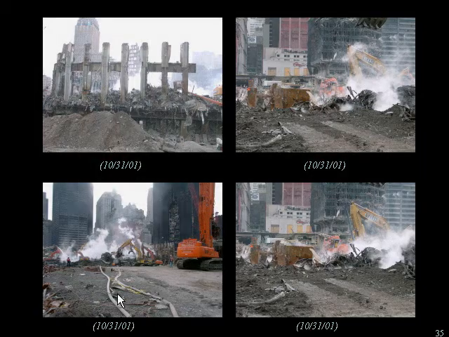Some more images from the 31st of October. Look at all this fuming from the ground. If those who planned this event knew about this after effect, they'd need a cover story, wouldn't they?